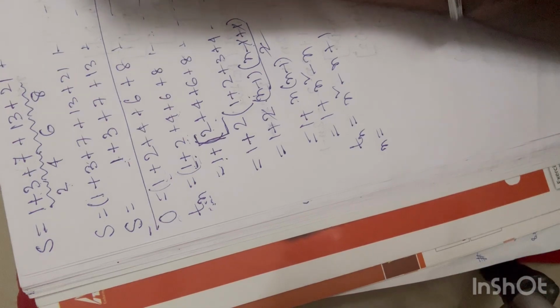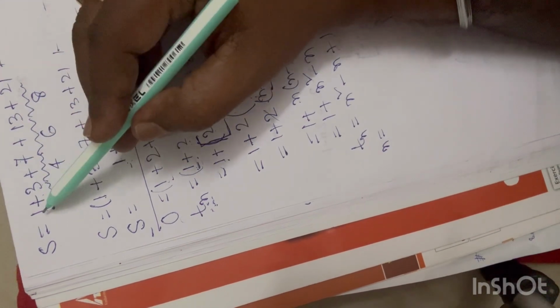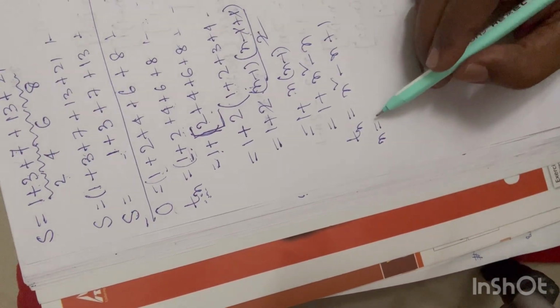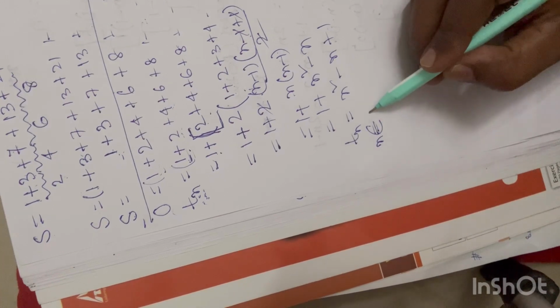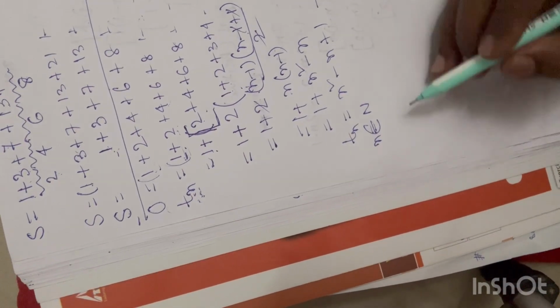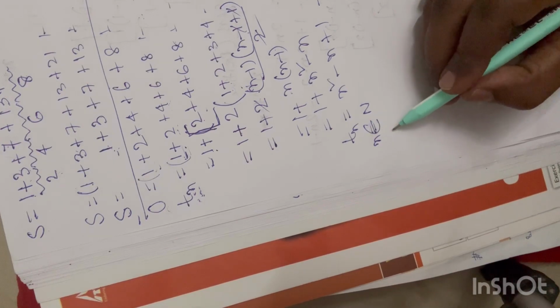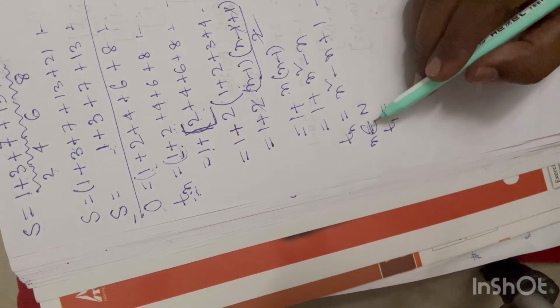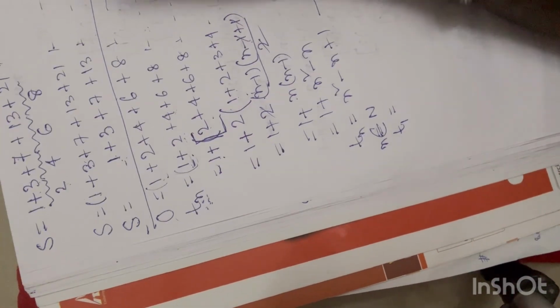So if n is said to be the third term, it will extend up to that. So n always belongs to the natural numbers. Now if n belongs to the natural numbers, in this equation, if I put the value of n starting from 1 up to the nth term, that will be the series itself.